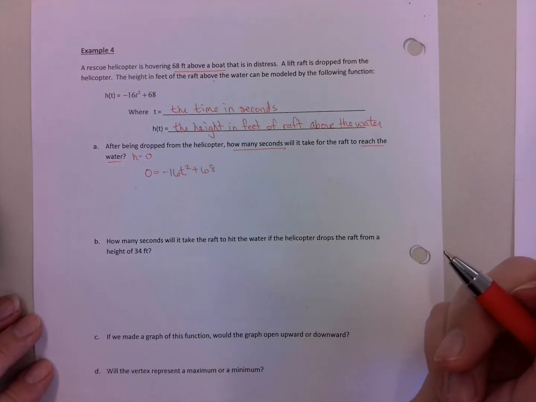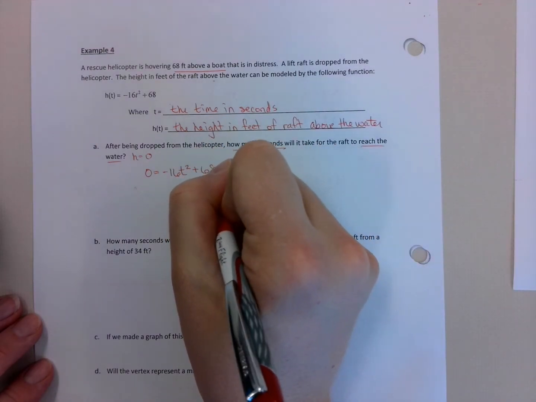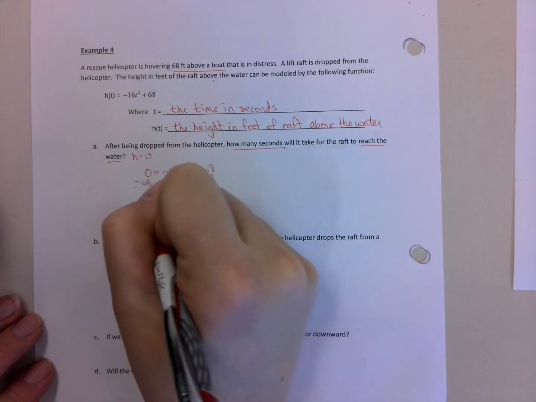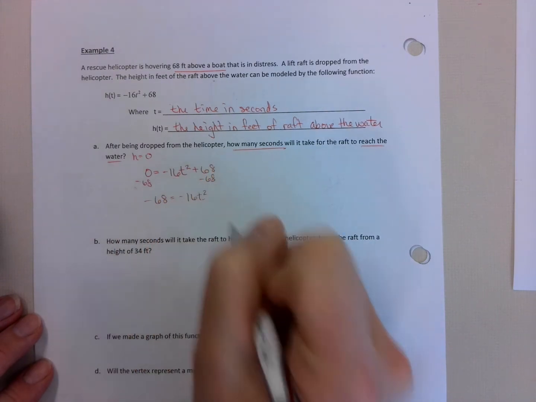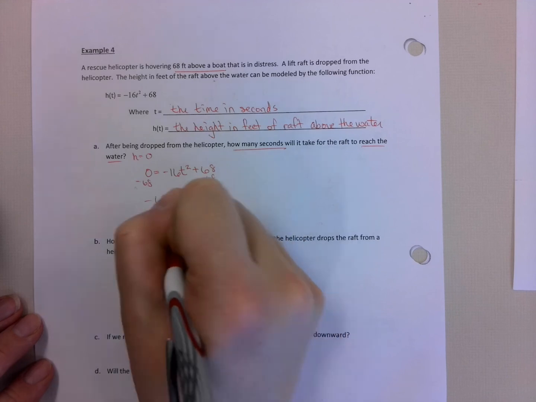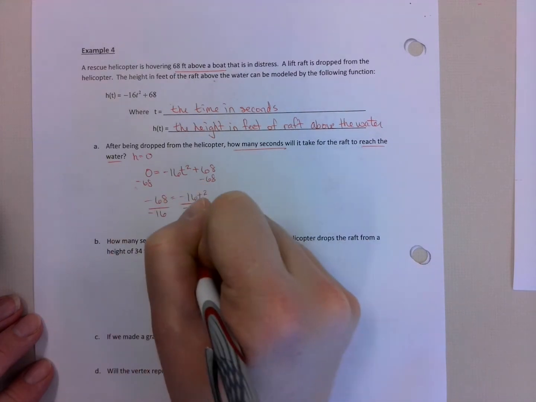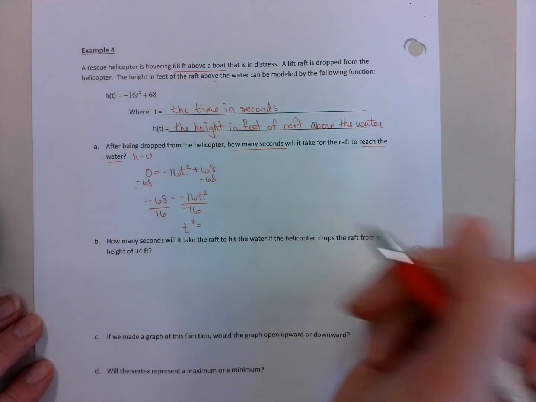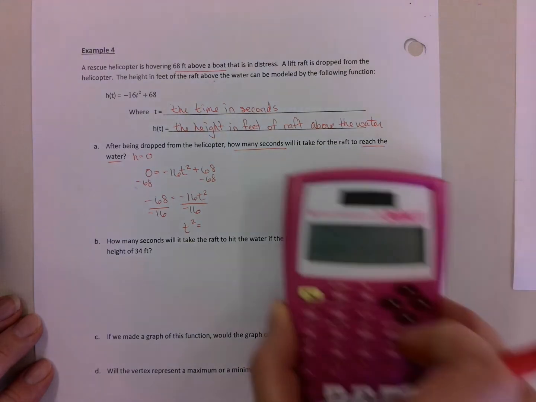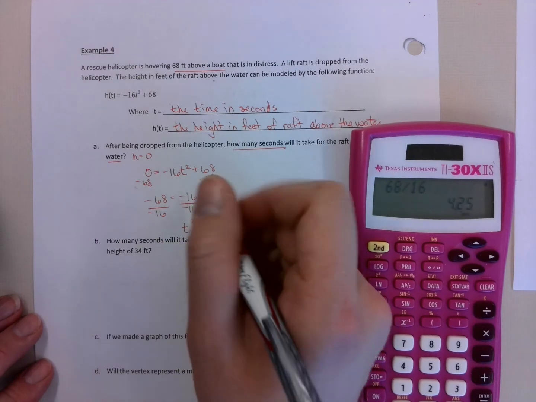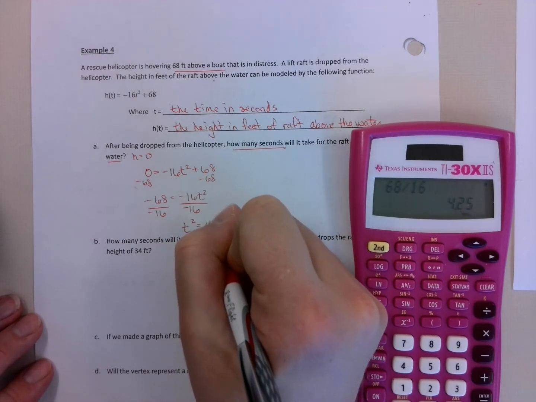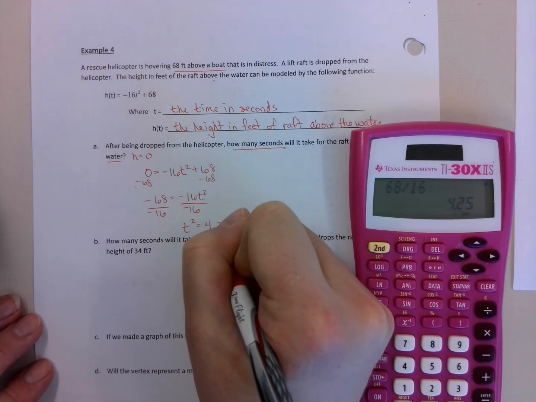It wouldn't really factor well, so we're going to just solve for this. I have negative 68 equals negative 16t squared. I'm going to divide both sides by negative 16, and I get t squared. And here's the deal, 68 divided by 16 doesn't divide evenly, but it's a word problem, so I actually want the decimal form of the answer. So I'm going to give an approximate answer.